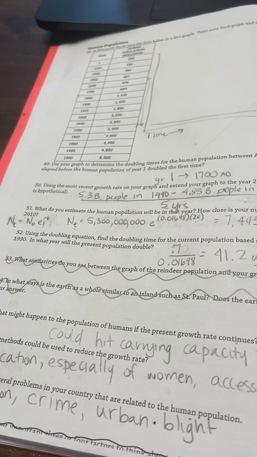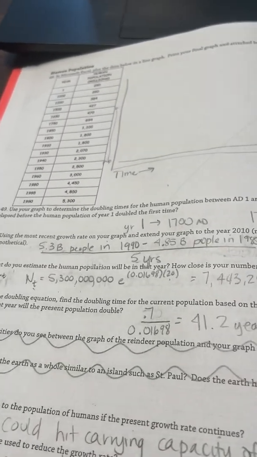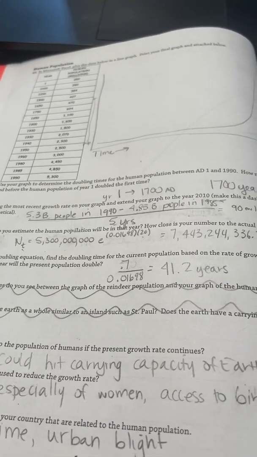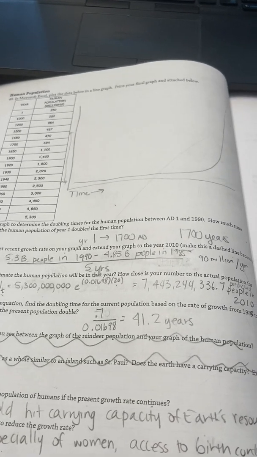I'm going to take pictures of this and post it, and I will post the Google Sheets that shows that graph right there, and hopefully that makes sense. And this is really good practice for you to make sure you understand how to calculate these population math problems.